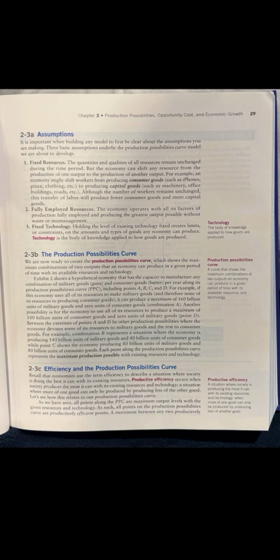2-3C, efficiency and the production possibilities curve. Recall that economists use the term efficiency to describe a situation where society is doing the best it can with its existing resources. Production efficiency occurs when the society produces the most it can with the existing resources and technology. A situation where more of one good can be produced by producing less of another good.